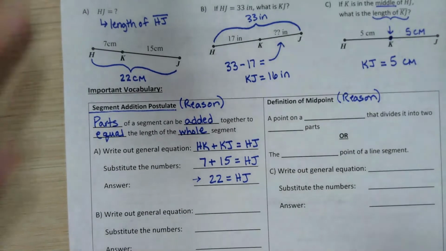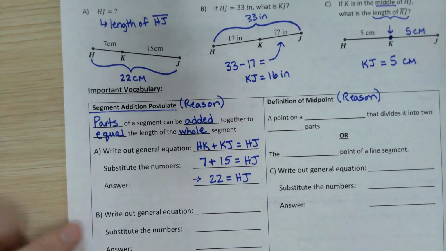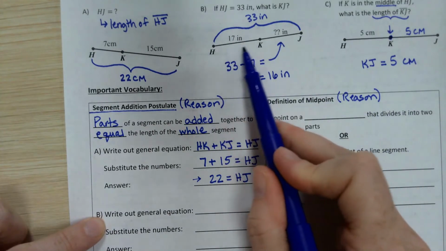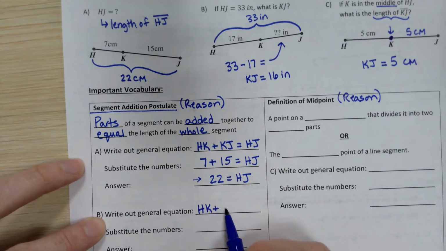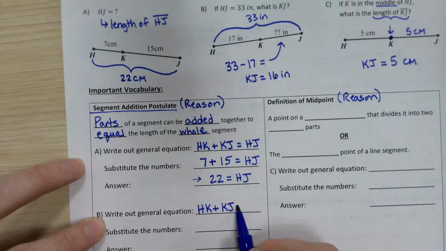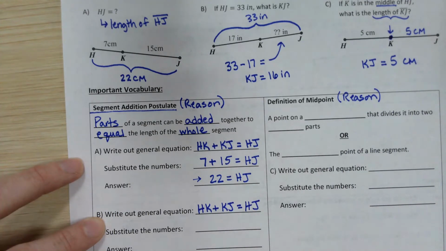Part B is very similar. We can use the same general equation when we're looking at part B up here. We still have HK added to the length of segment KJ, and that's equal to the length of the entire segment, HJ.